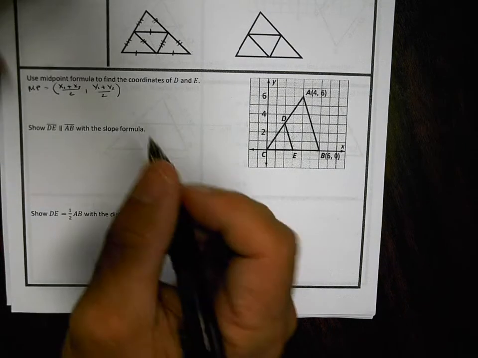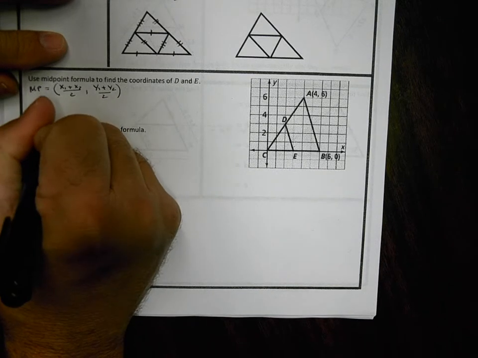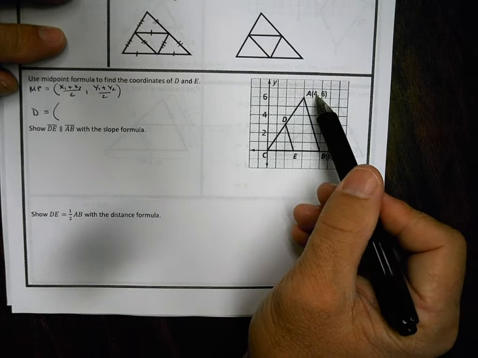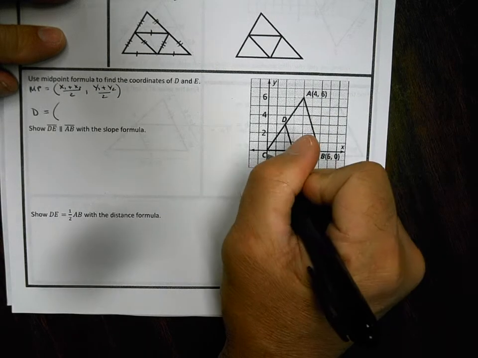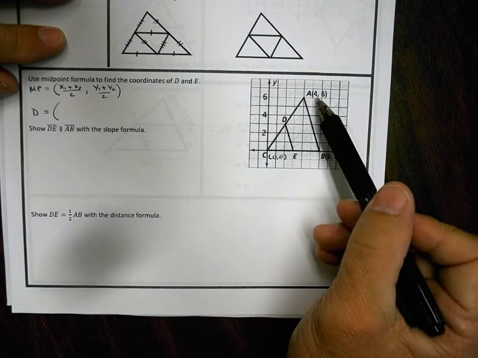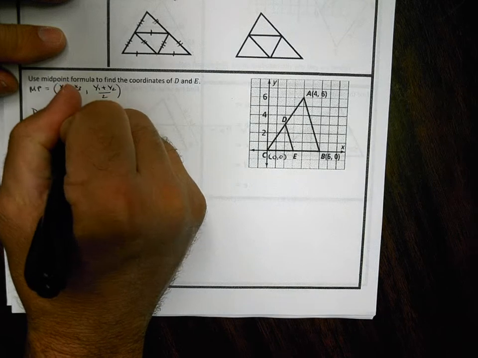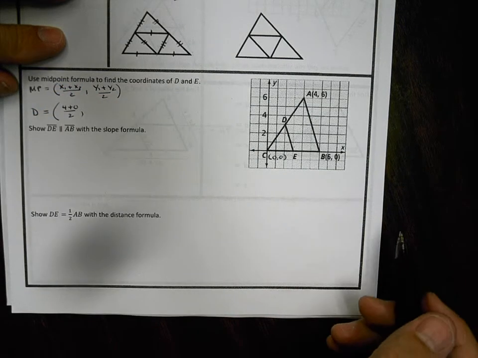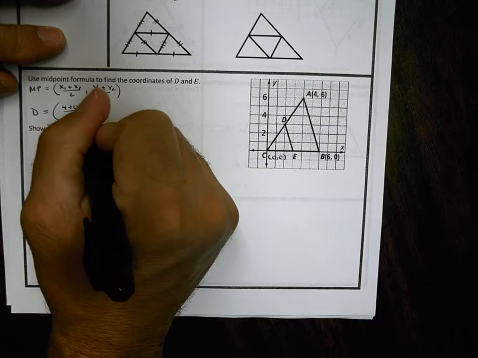Okay? So here we go. First to find D. Let's do it right here. D equals, so we'll call this x1 and x2. Now C is at the origin, isn't it? So you should know that that's 0, 0. So it's going to be 4 plus 0 divided by 2. And then the y values, 6 plus 0 divided by 2.